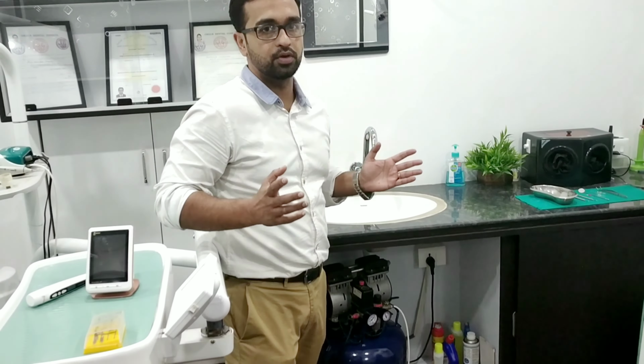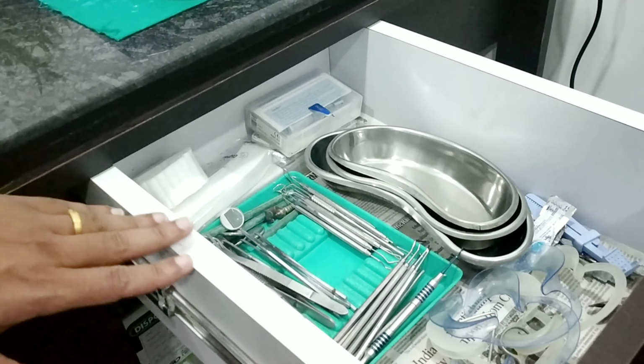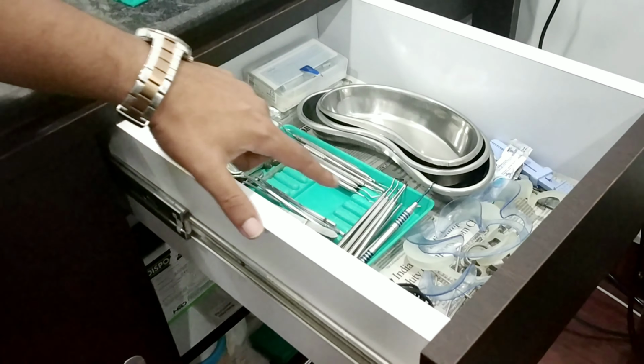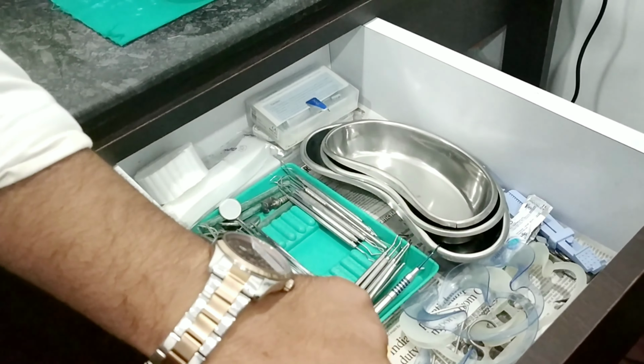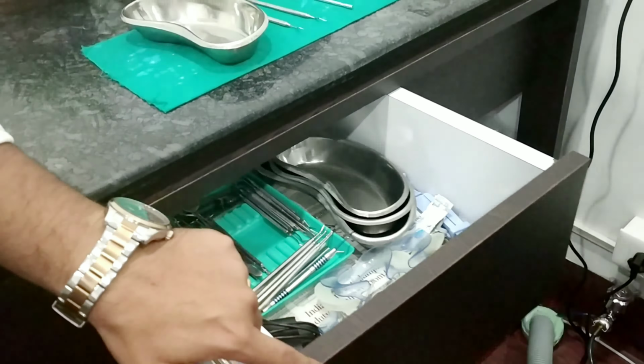And on this side I have kept all my equipments, and I have kept one drawer over here in which all my instruments are there. As you can see, it's a sliding door and it can save a lot of space. So here are all my instruments, trays. So this is the second drawer, so this will save a lot of space for you. So just one can go and access and work over here.